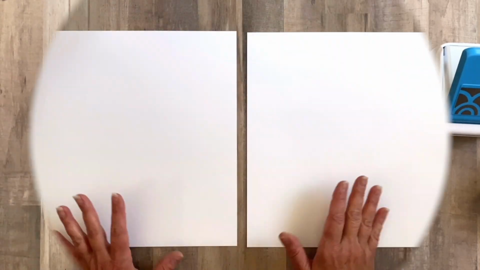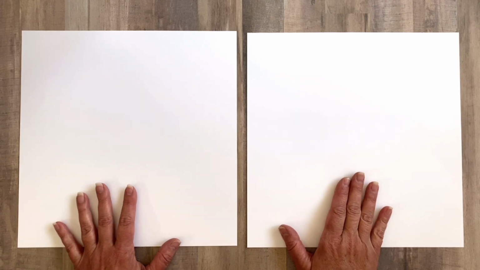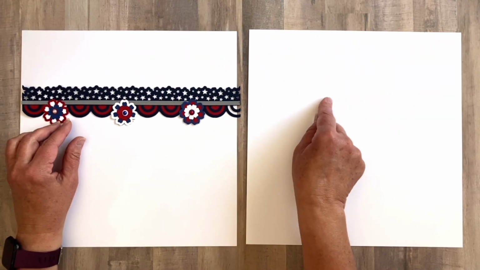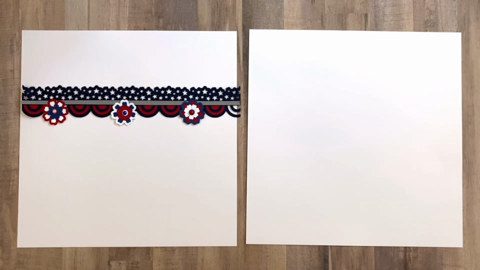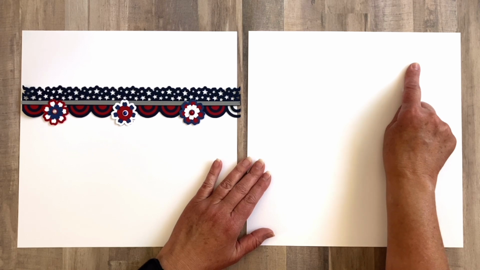Hold on. I'm going to use white cardstock for my background today. And let's bring in the border. And I'm only going to do one border. Even though I'm going to try and make the 2-page spread, I didn't want to make another border, although I do think it would look very, very nice over here as a second border.